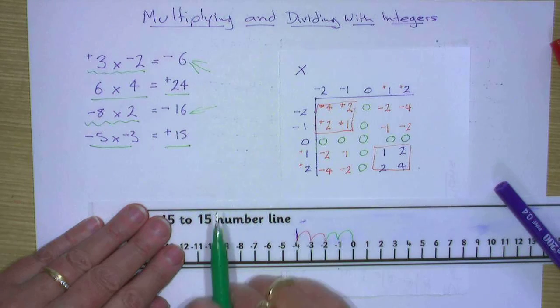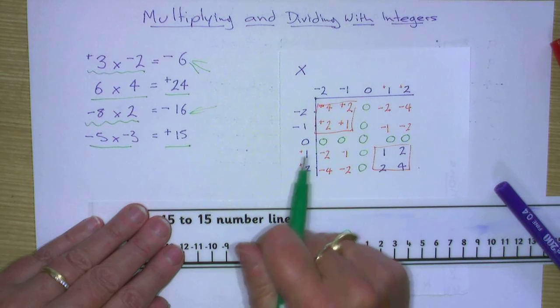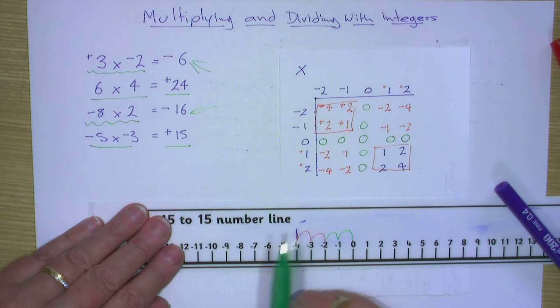Okay, I hope that clears that up. For multiplication and division is exactly the same. We'll do another video on that shortly.